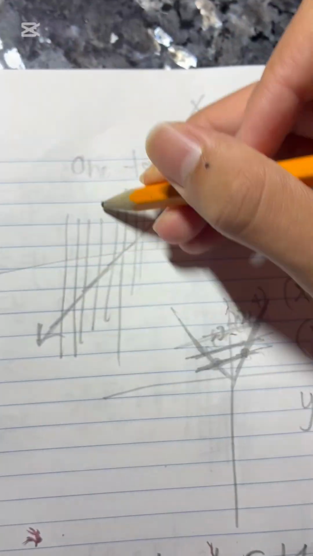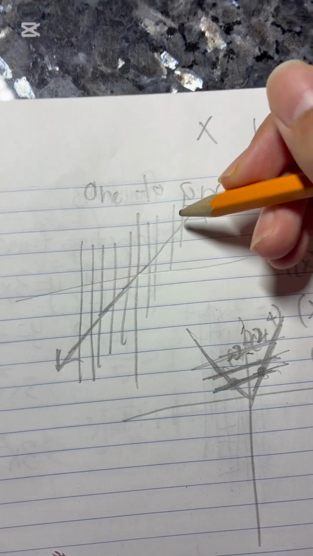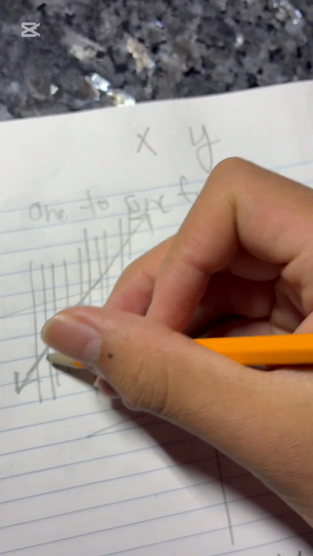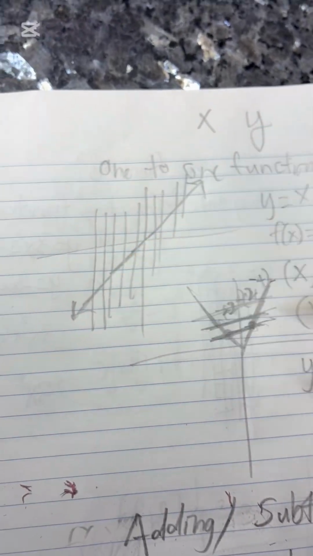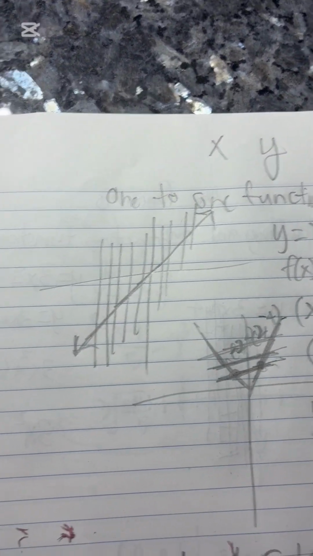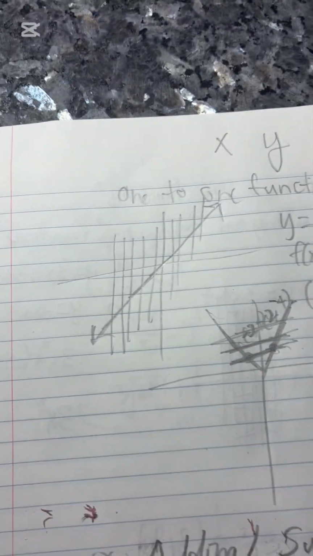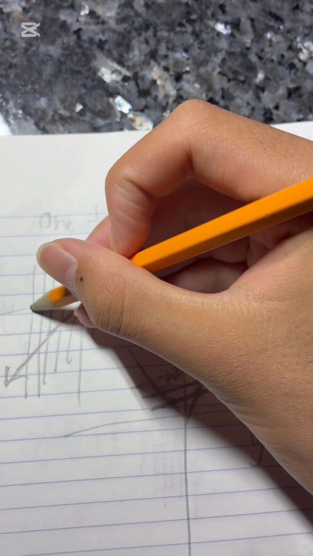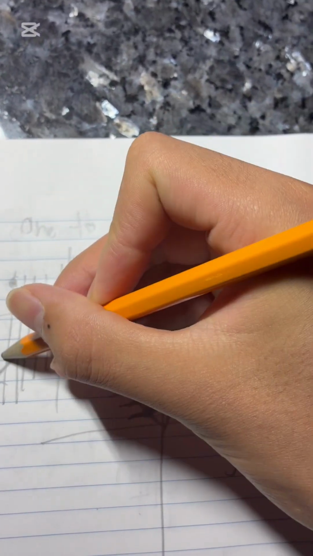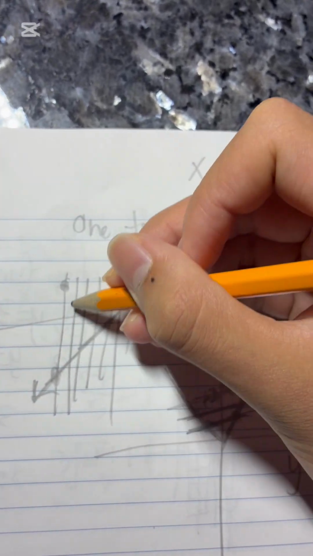So as I did here, you draw a bunch of lines through the graph, and if one of these lines hits more than 1 point, that means that's not a function, because each x value can only have one y value. Let's say this x value has a point here, then it would be hitting it at 2 points, making this not a function.